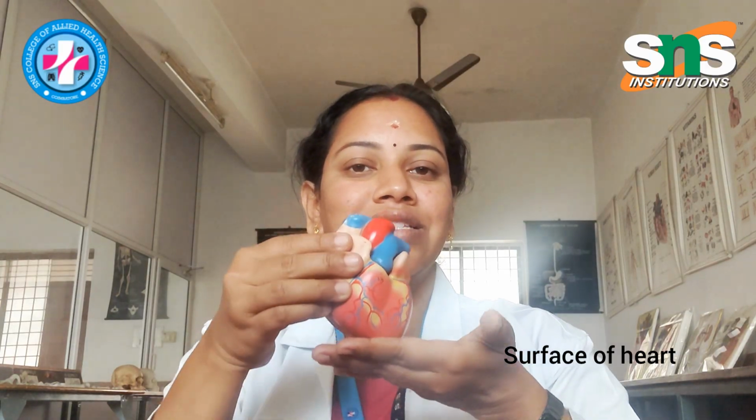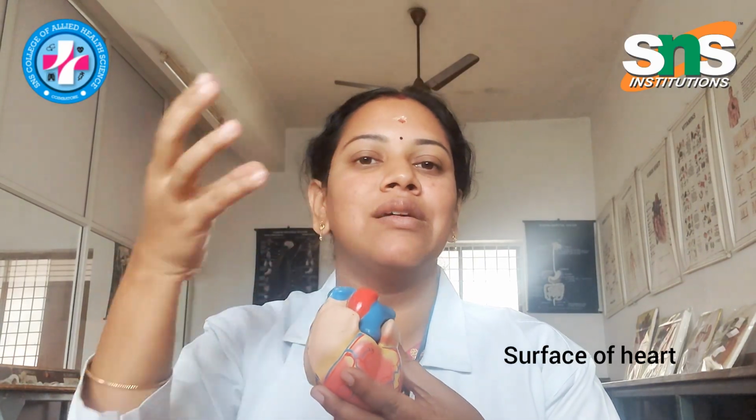And you can see the surfaces and borders of the heart here. This is called the anterior surface, and when I tilt it back you can see the posterior surface. This lower area of the heart is called the inferior surface, where the heart rests on the diaphragm region, and this is called the superior surface, where the great arteries and veins supply all the tissues of the body. So we'll talk about the heart.